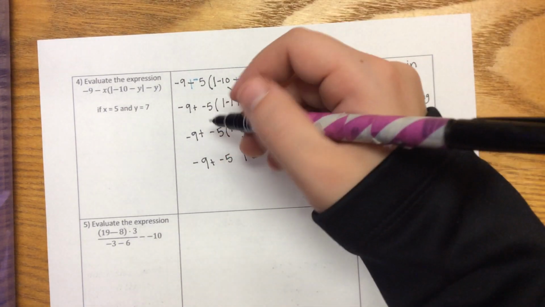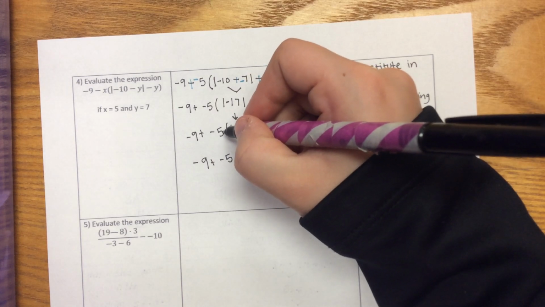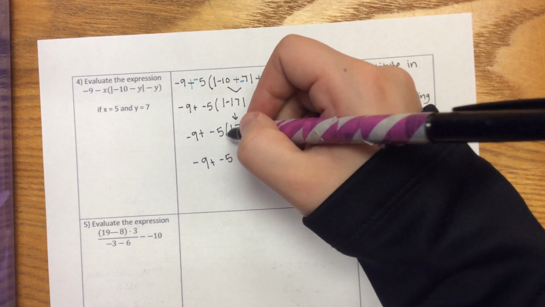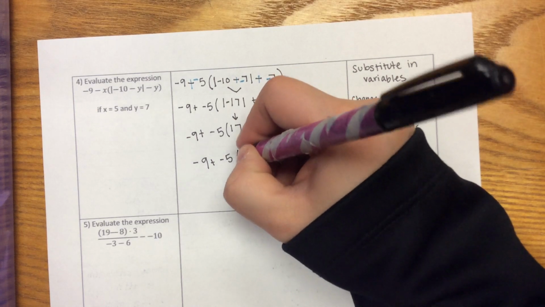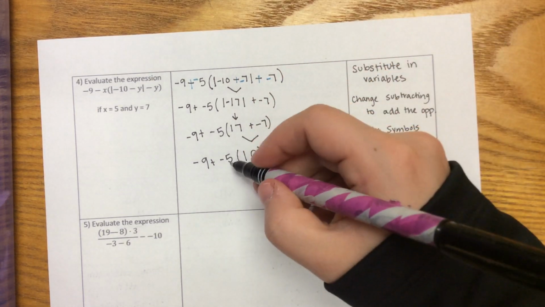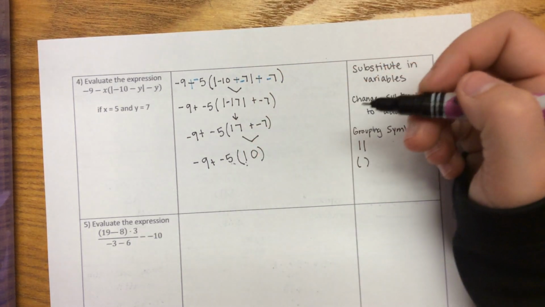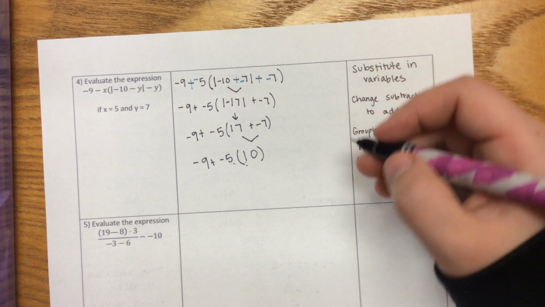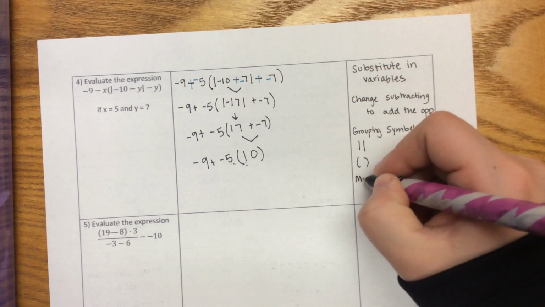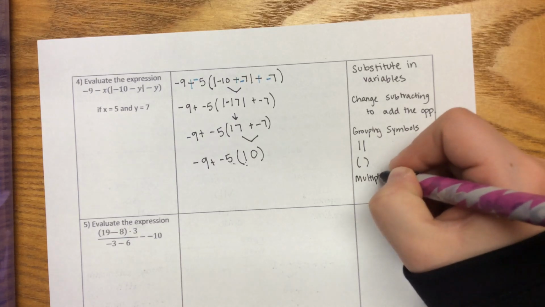Now I have two options. Either when these two are right next to each other, I have a number right next to the parenthesis. That means I'm going to multiply. So you can write this using multiplying, or you can just keep it in parentheses and know that we're multiplying those two. Okay. So next we're going to multiply, because that comes before addition.